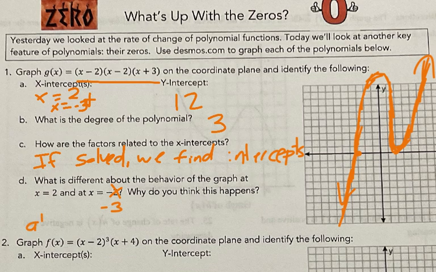So at -3, we cross, comma, at 2, we bounce. When I said we, I feel like I've got possession of this. Why?